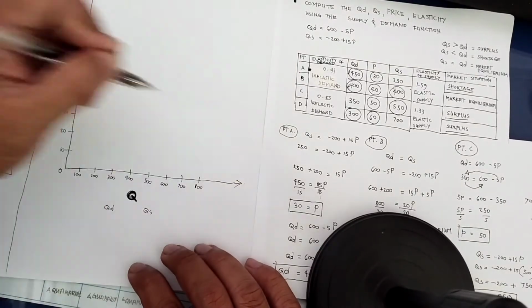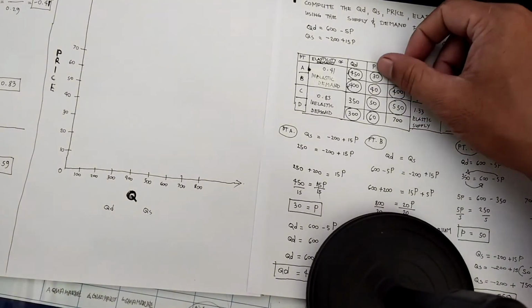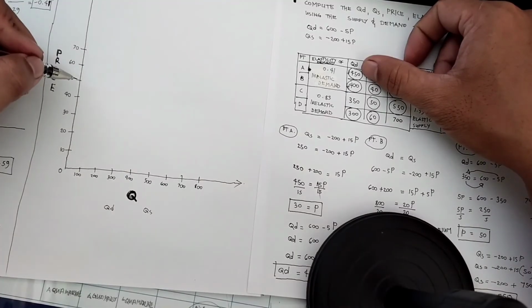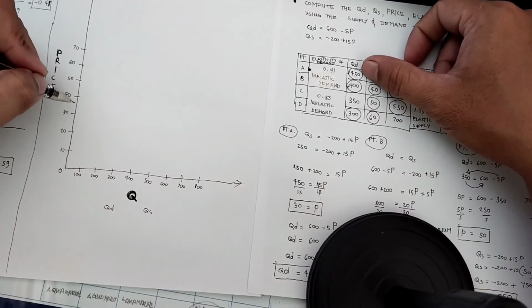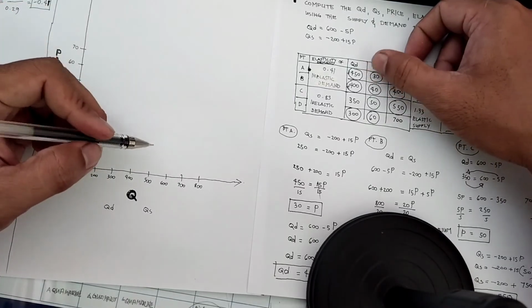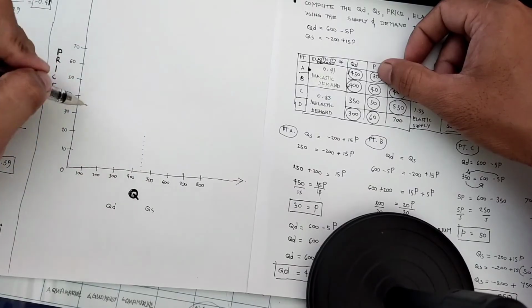Okay, so this time we are now going to tabulate. So let's have here QD. QD is 450, so here 450 and 30.